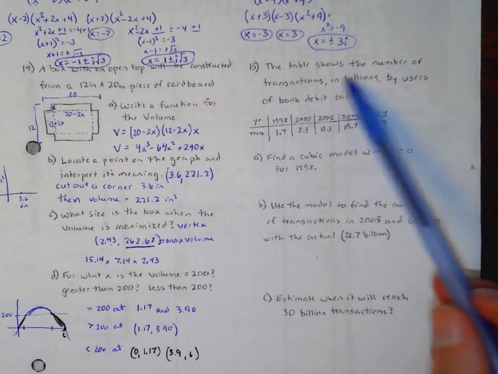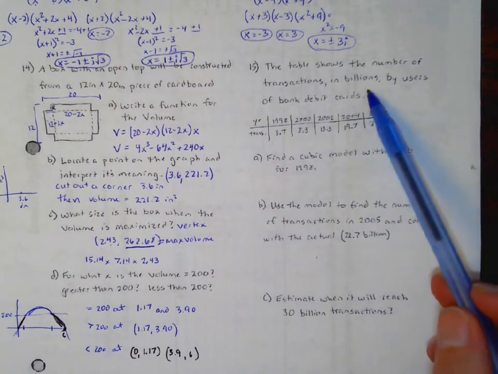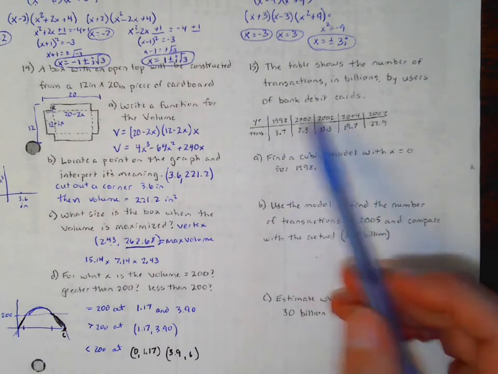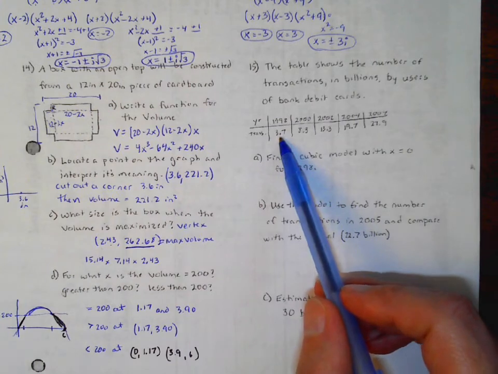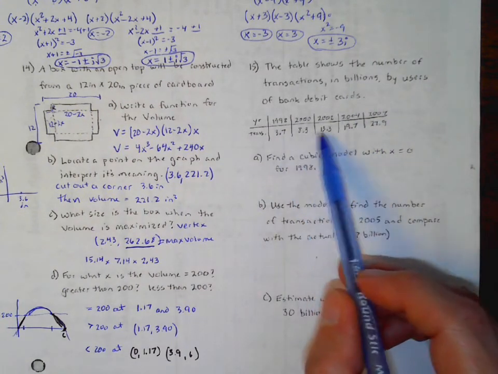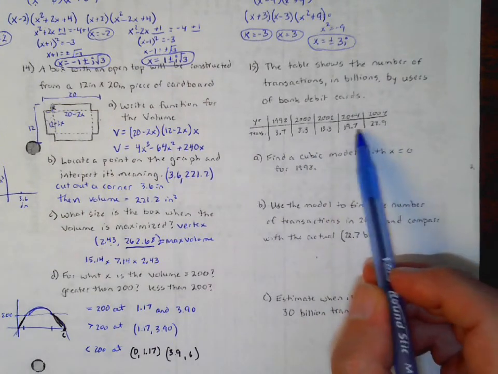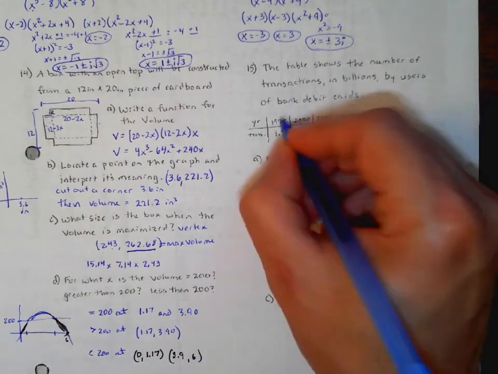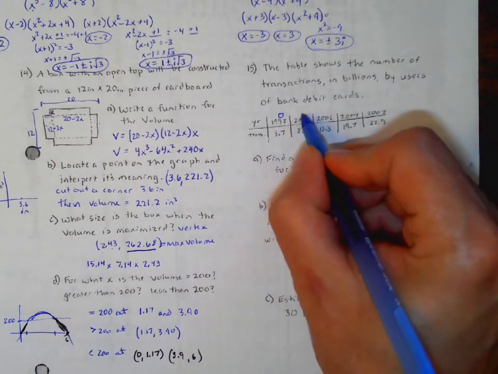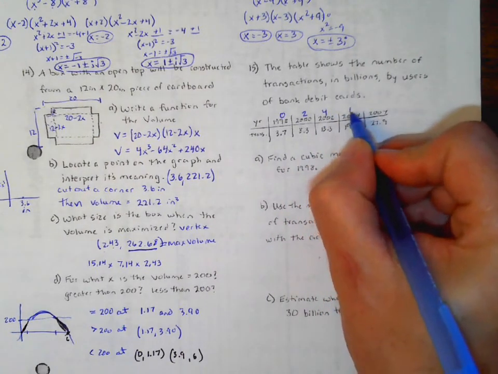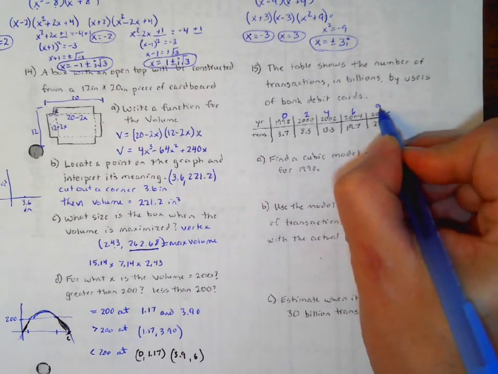The table shows the number of transactions, in billions, of users of bank debit cards. So in 1998, there were 3.7 billion transactions on people's debit cards. You can see they keep increasing. Find a cubic model with x equals 0. So we're going to put in 0. This is 2 years later, this is 2 years later after that. This would be 6, and it'd be 9.